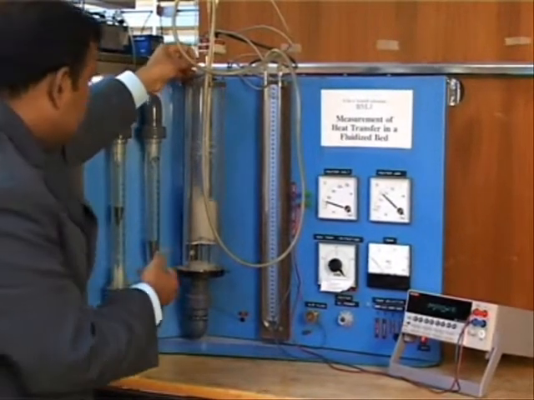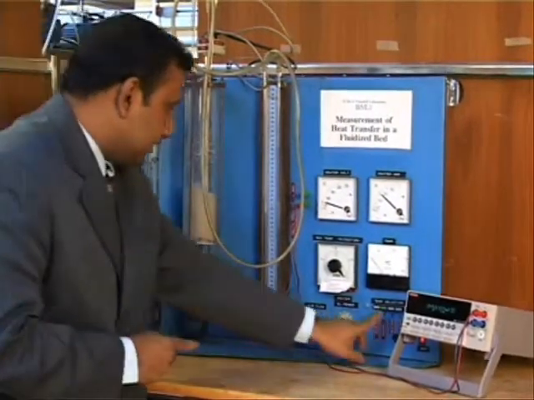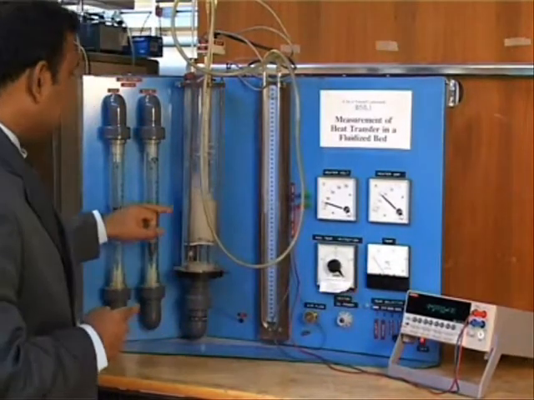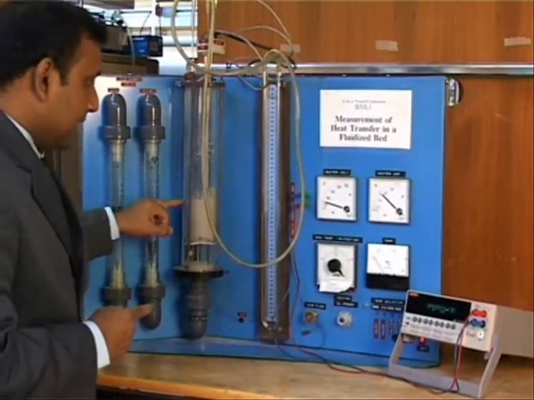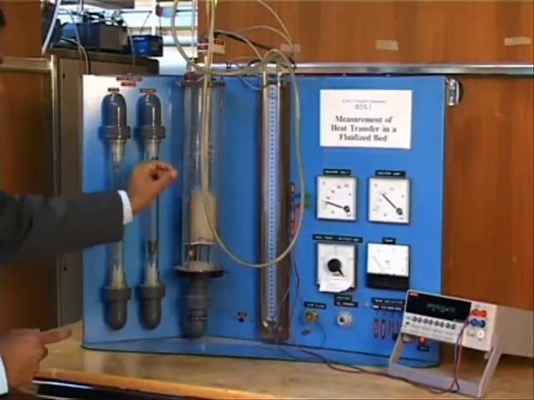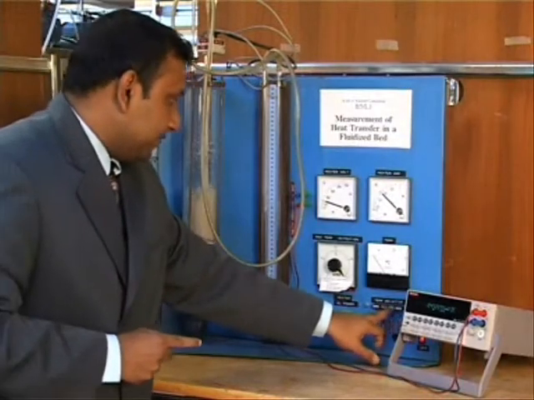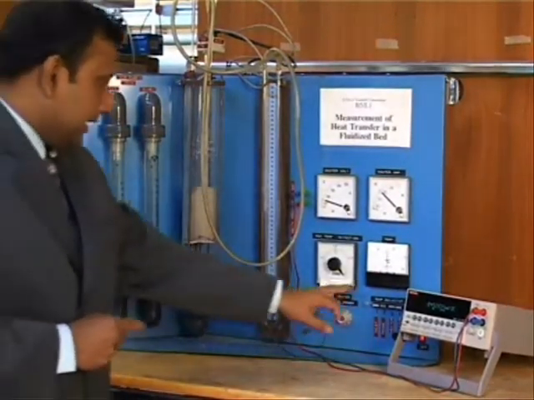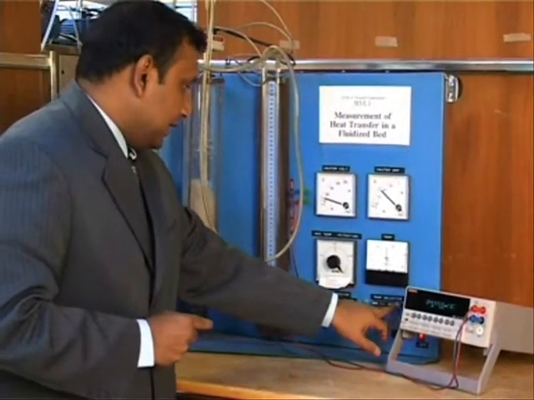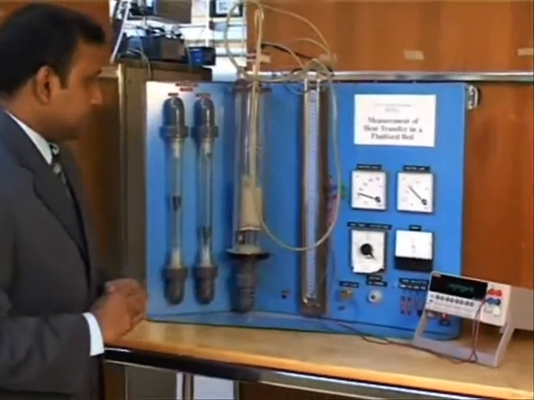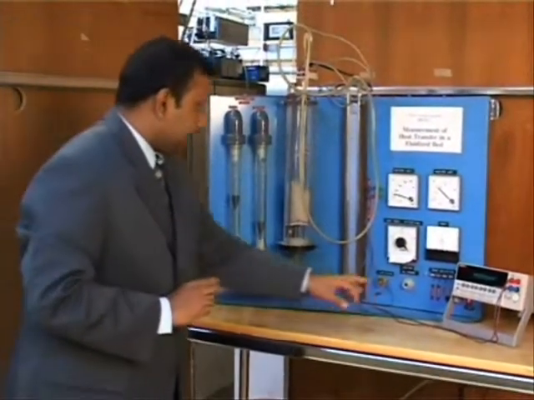To get the reading from the second one, you press number 2 here and read the temperature from the second thermocouple. The third one is the thermocouple welded on the pipe surface. When you press 3, you read the surface temperature here. The 4 is also the same, and that is connected to the temperature protection guard of the heater.